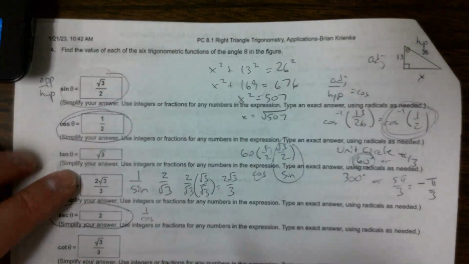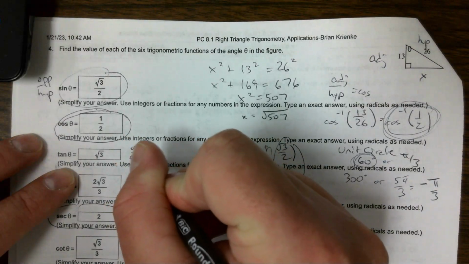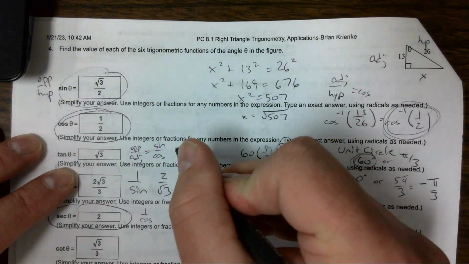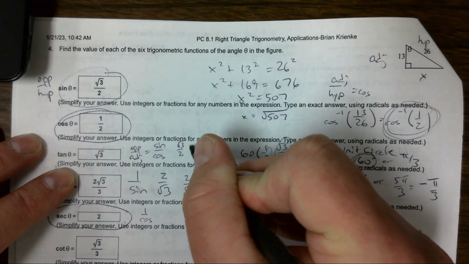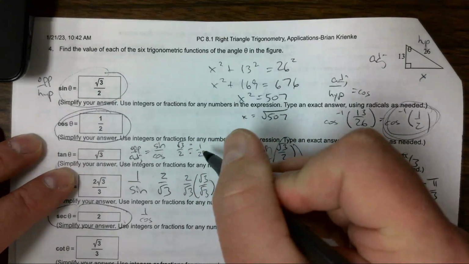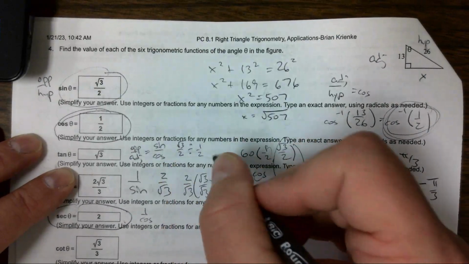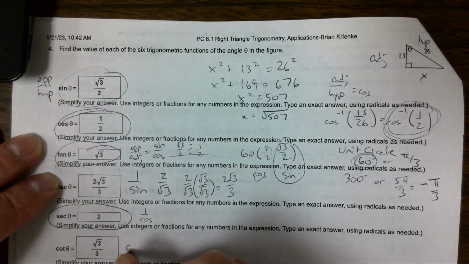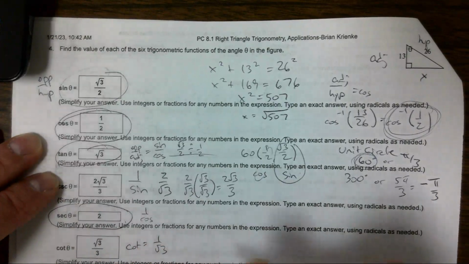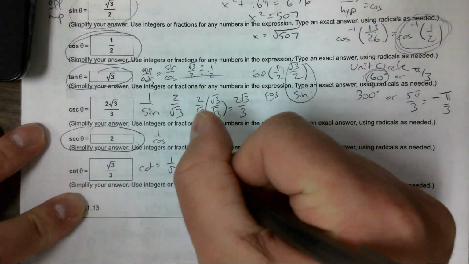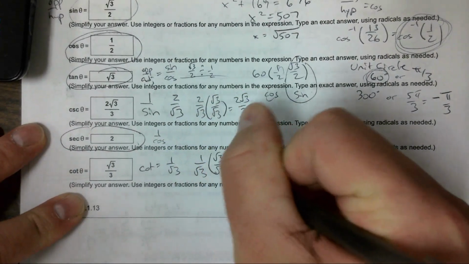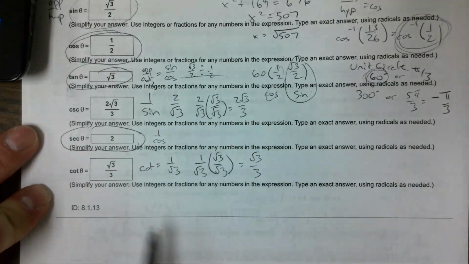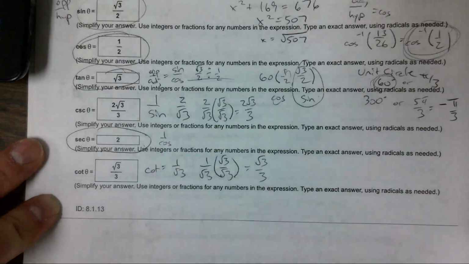And then for tangent, that's the opposite over adjacent, or some people say sine over cosine. So you're basically doing square root of 3 over 2 divided by 1/2. So then you change it to times 2, it cancels, and you just get square root of 3. And so then cotangent would be 1 over square root of 3. And if you rationalize that, that'd be square root of 3 over 3. Okay, so that's how all those work. That's a good stopping point for this video. Hope that helps.